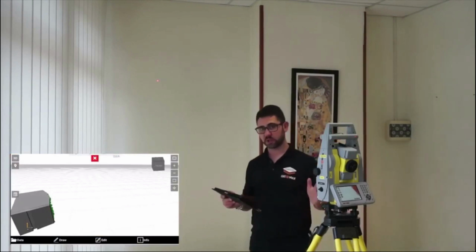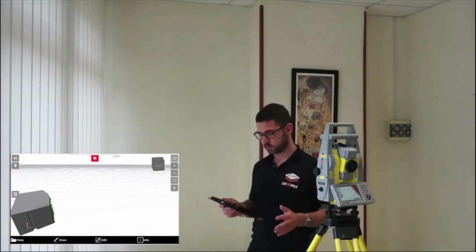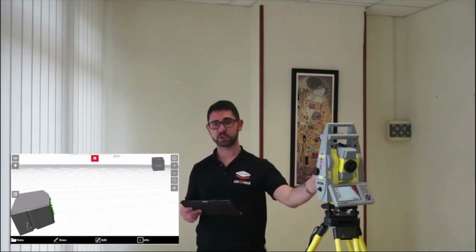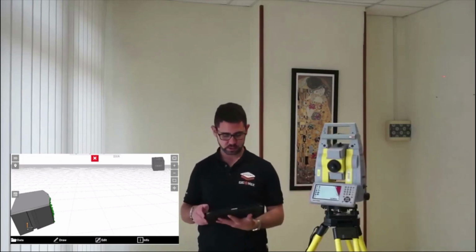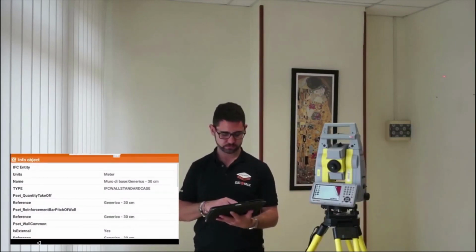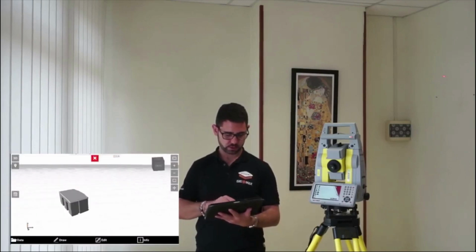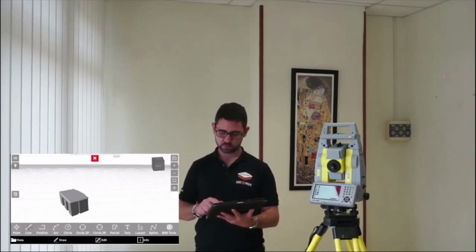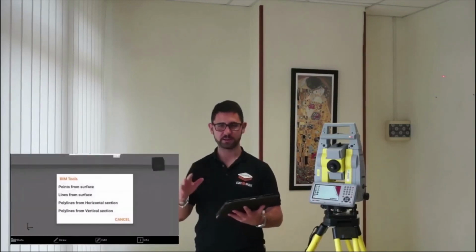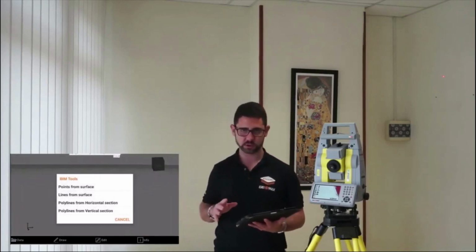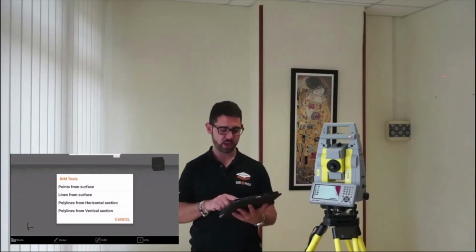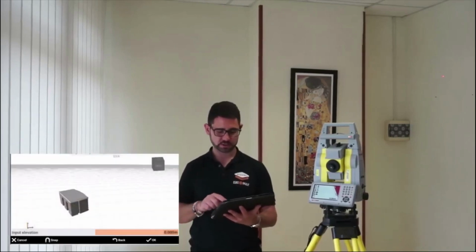Other tools that we can use from the BIM model include the possibility to create a section. So draw, Draw option, BIM tools, and in this case I just want to create the horizontal section for the current BIM project. Horizontal section.